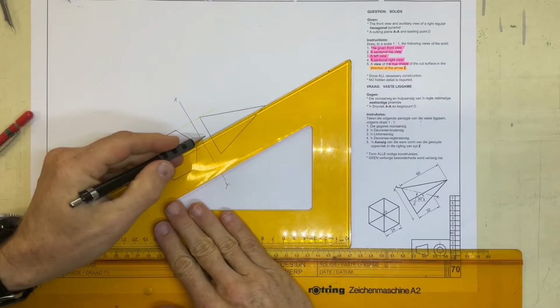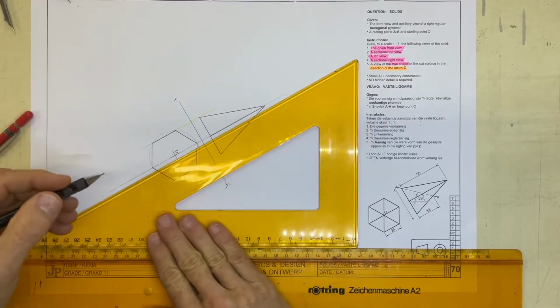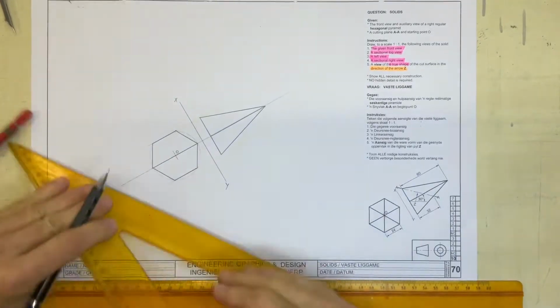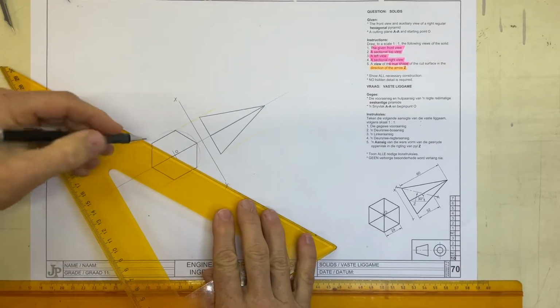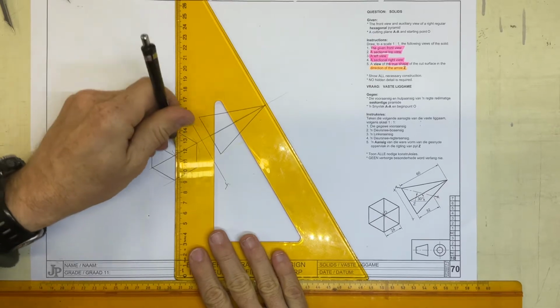Once we've got that, I'm going to draw a line coming across over there, all right? And I can then draw in these lines as well on this auxiliary view. Okay, so there we go. Line coming straight down over here.